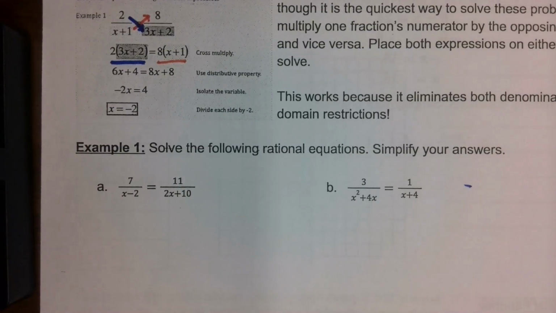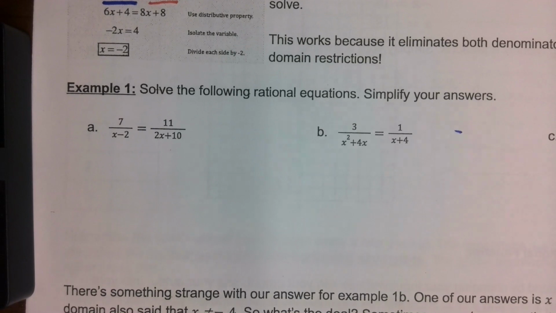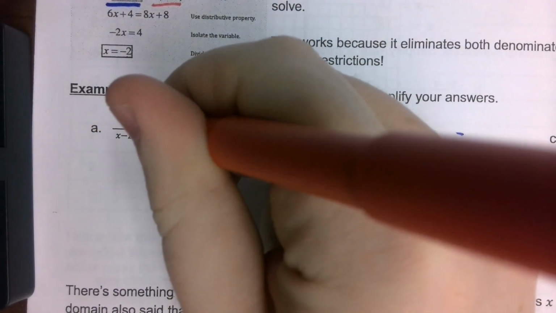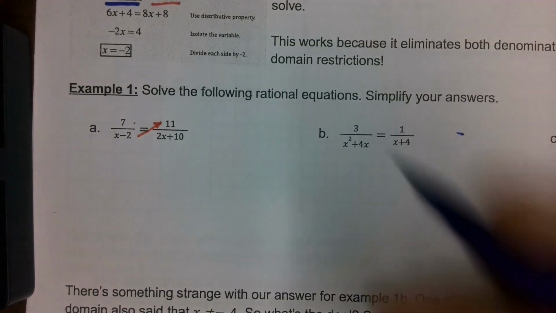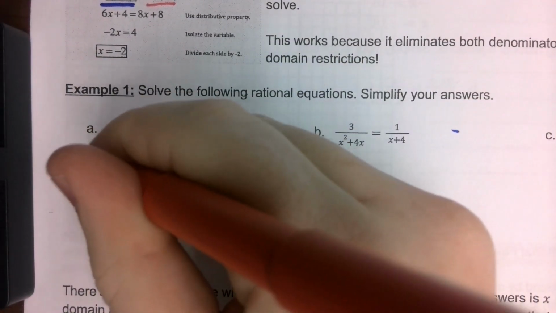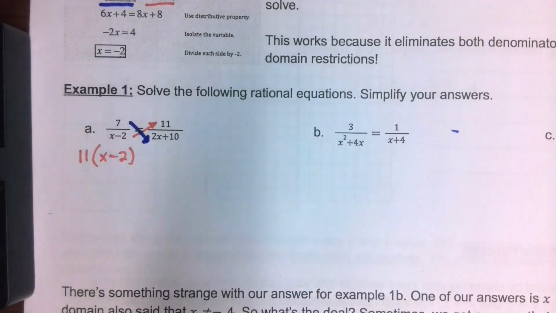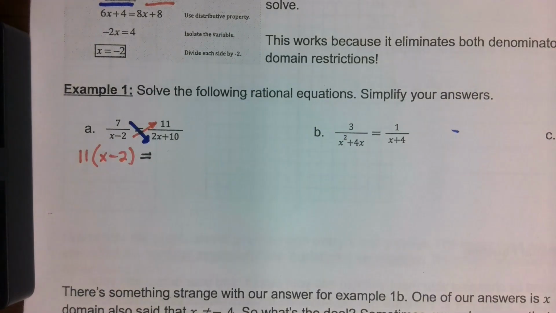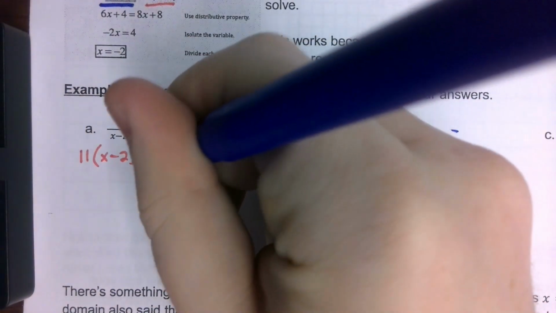Let's take a look at problem A. Problem A says 7 over x minus 2 equals 11 over 2x plus 10. Since these are both just one rational expression and another rational expression, we're allowed to cross multiply. So I'm going to multiply x minus 2 times 11 and 7 times 2x plus 10. I'm going to write out the in-between step just so we can see this with parentheses. But when you're doing this on your own, you're allowed to just multiply these out in your head as well, just writing down what they result in.